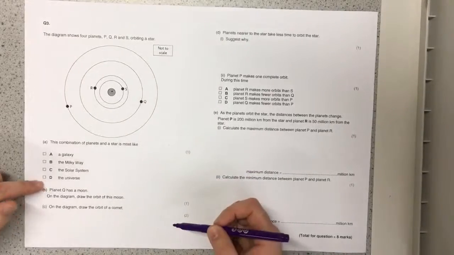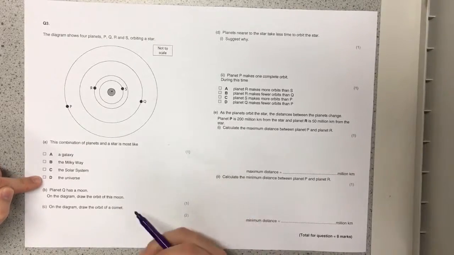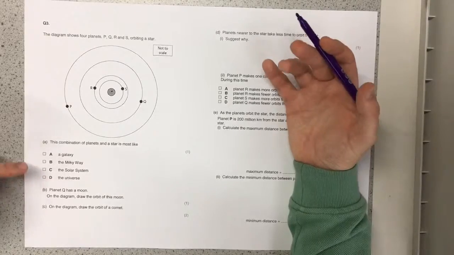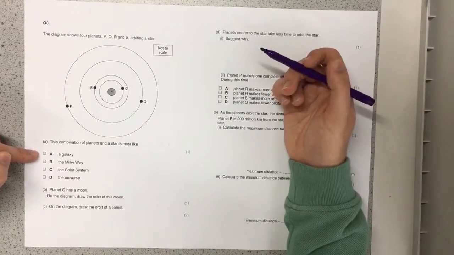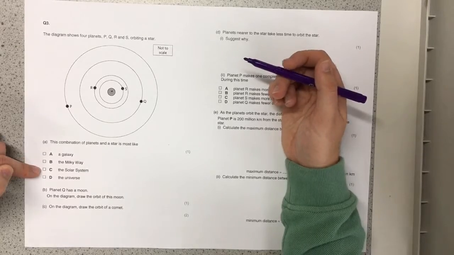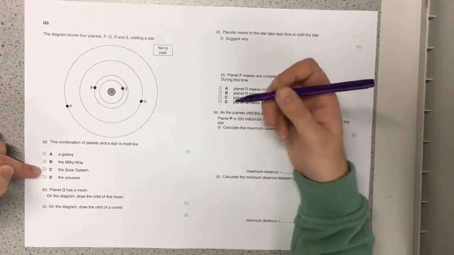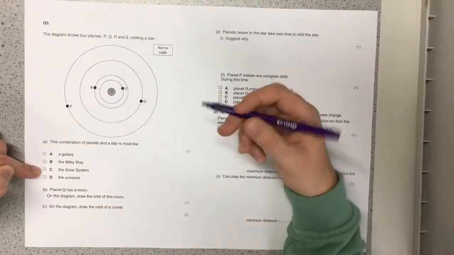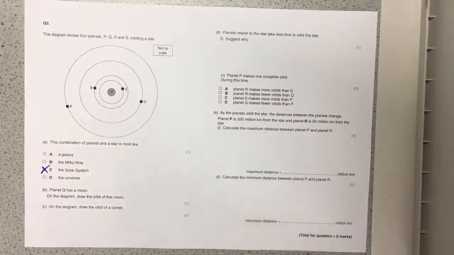And so the universe is the biggest thing that we currently have any understanding of, and then it's made up of many galaxies. Our galaxy is the Milky Way, and in it has many, many, many solar systems, such as our own. Now, a solar system is a star that is orbited by planets. So this is most like the solar system.